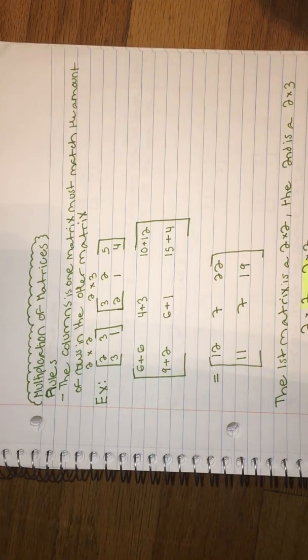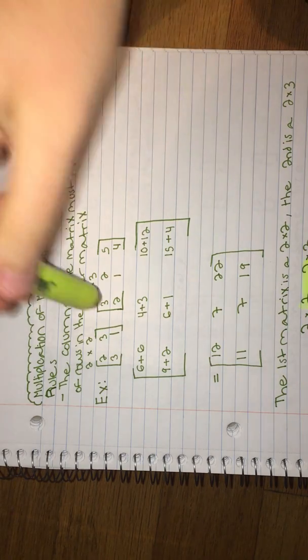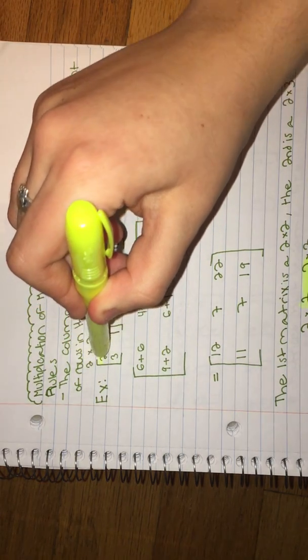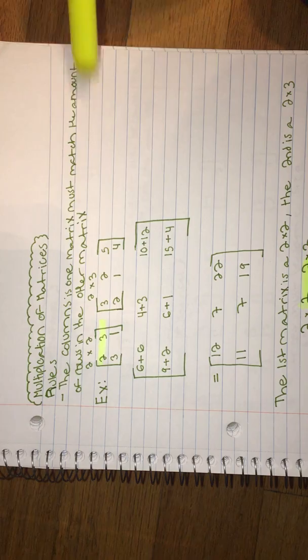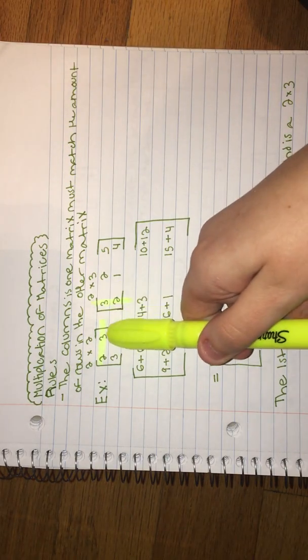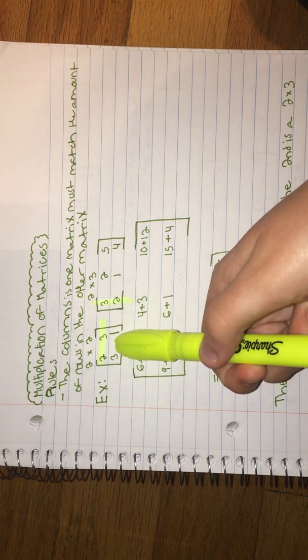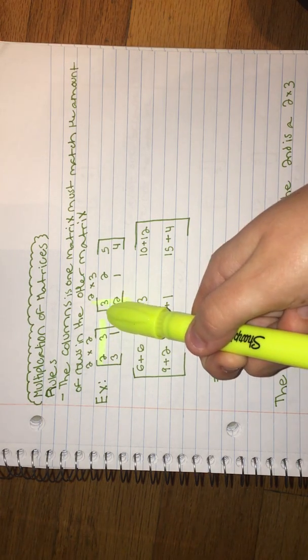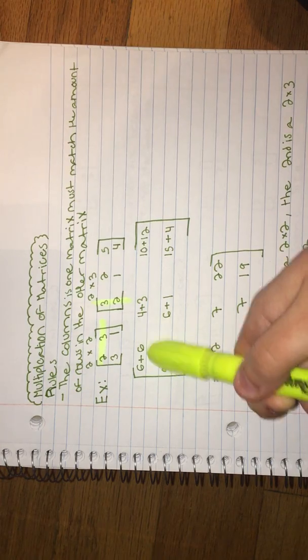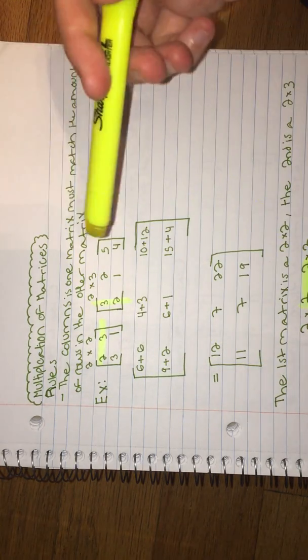How I'm going to do this, I prefer to use a highlighter in order to see what I'm doing. What you're going to do is take the first numbers in your first row, this matrix right here, and multiply by this matrix. So 2 by 3 is 6, and 3 by 2 is 6. You multiply the first number from the first row with the first number from the first column, then do the same with the second numbers for each, and add these two together to get your answer.